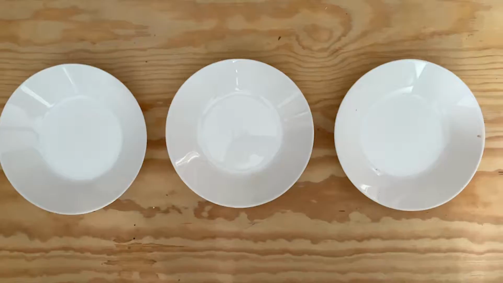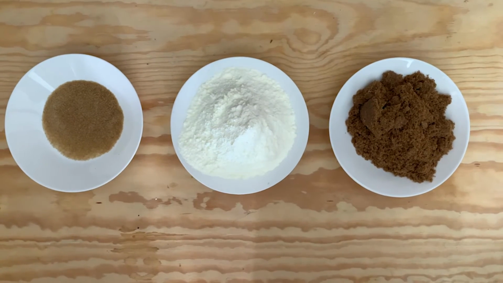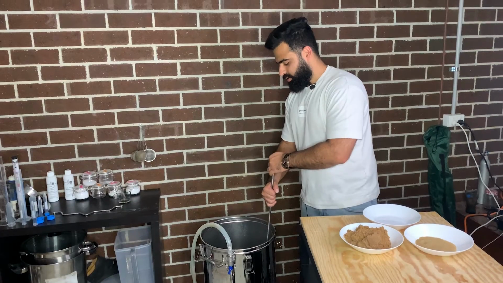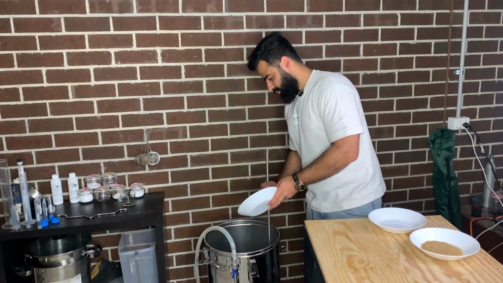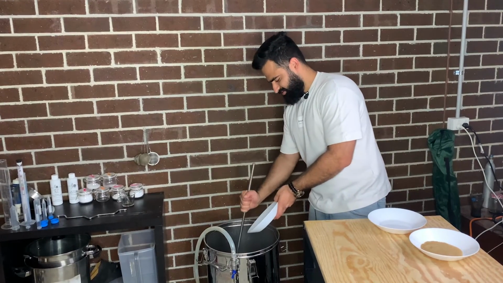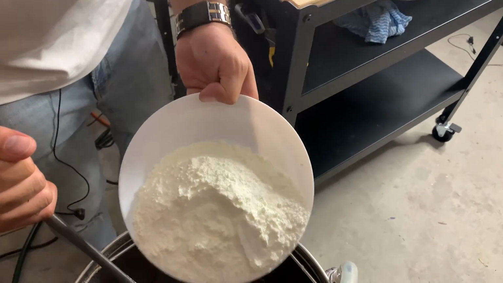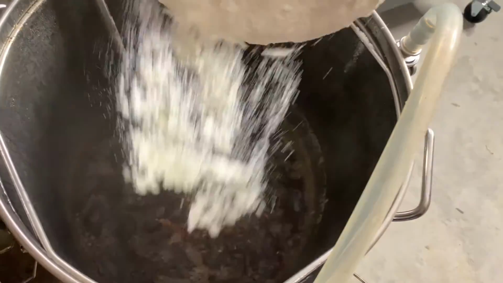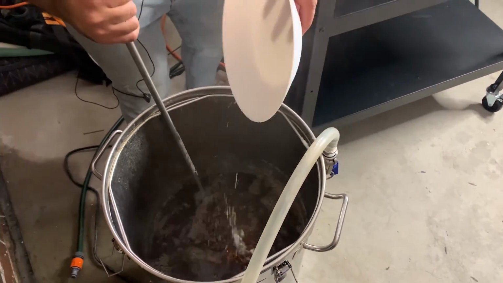In today's recipe, I'll be further using some extra sugars to bump up the original gravity. I'm using brown sugar, dark brown sugar, and lactose. I usually like to add my sugars during ramp up to boil. This prevents any scorching at the bottom of the vessel. Ensure that you mix straight after adding the sugars.